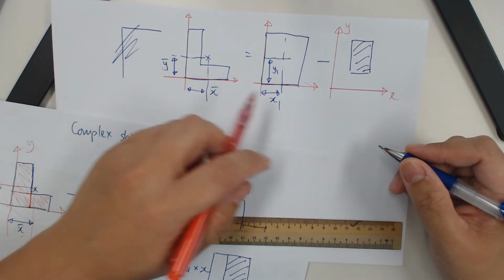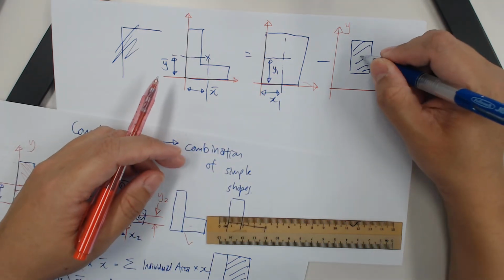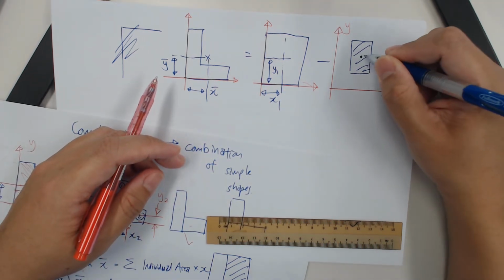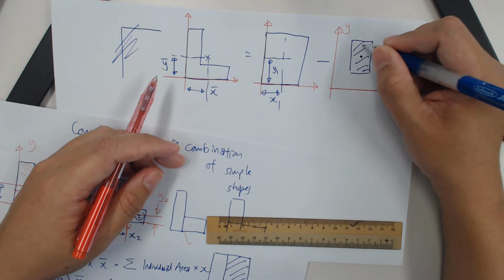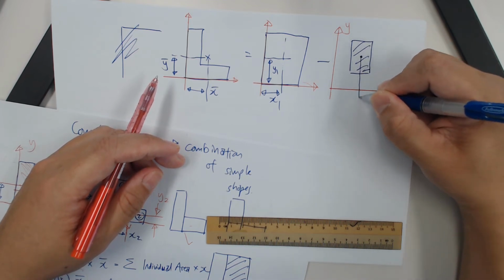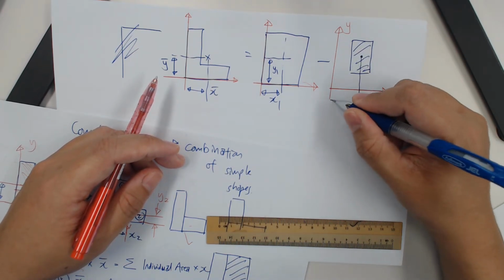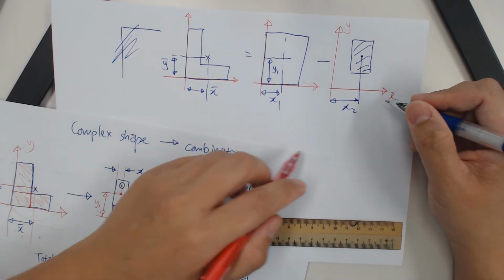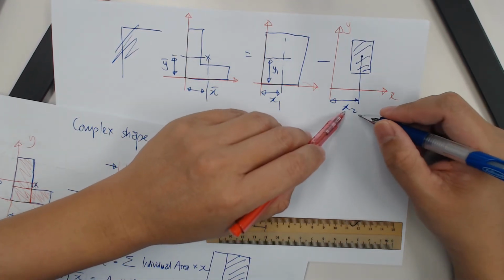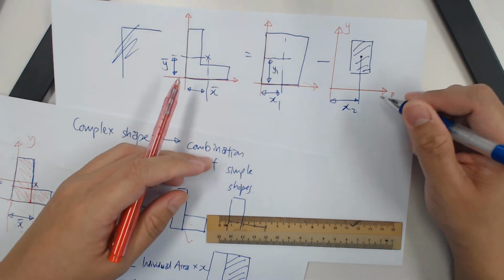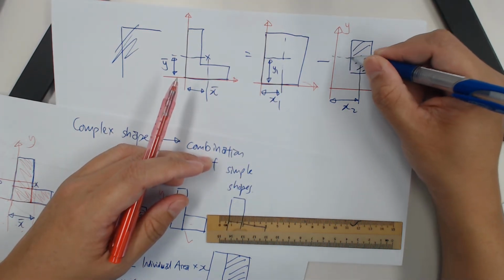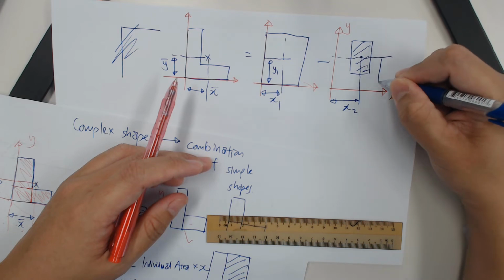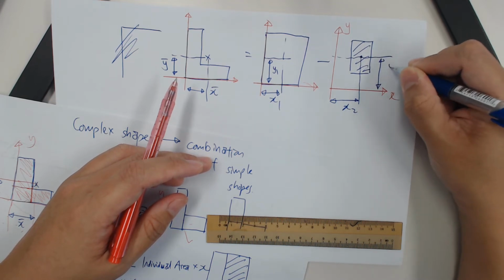For rectangle 2 it's very important, because your centroid is here. It's not half the breadth and half the height. It's half the breadth plus this offset distance. So this is the value of x2, the x value of the centroid of rectangle 2. Likewise for y, it is this whole thing here, y2.